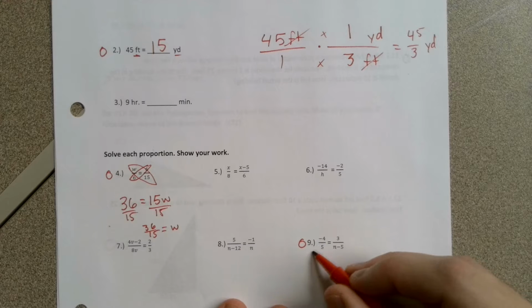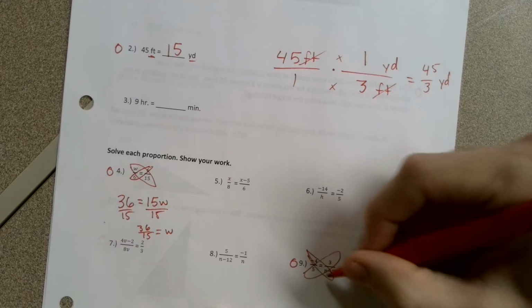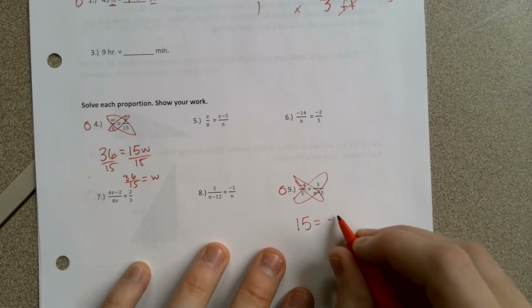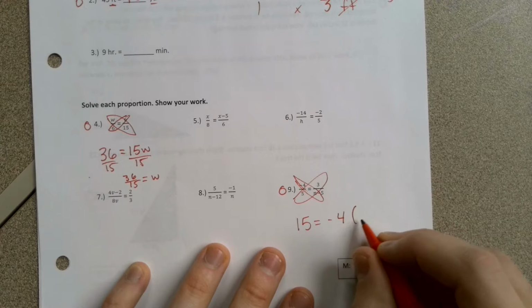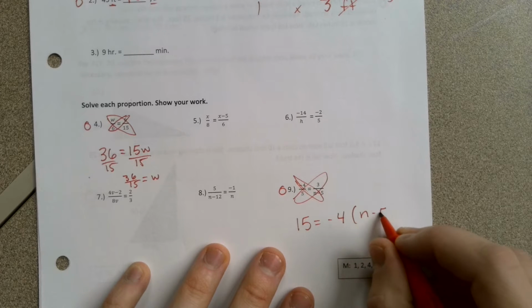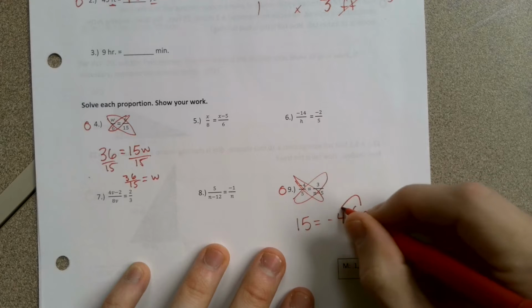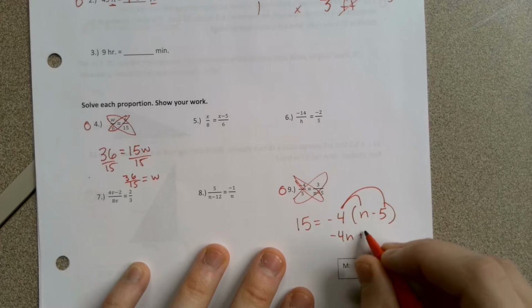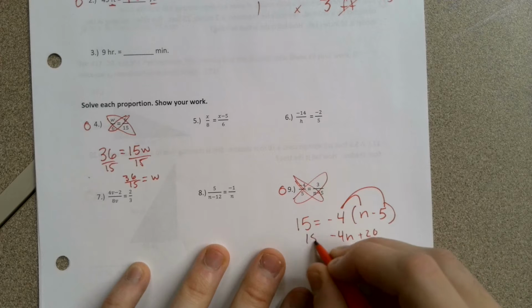Number 9, same thing. Cross multiply these. We've got 5 times 3 equals 15. On the other side, it's a little tricky here. This is where we have to set up our distribution. -4 times n minus 5. Take that -4 and distribute it out. We get -4n plus 20, since a negative times a negative becomes a positive.